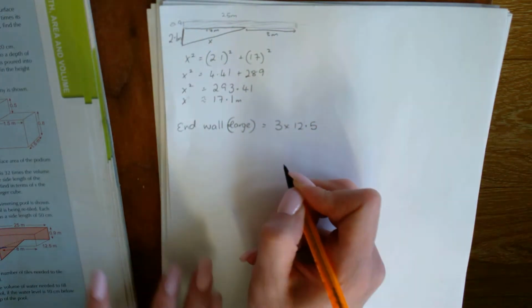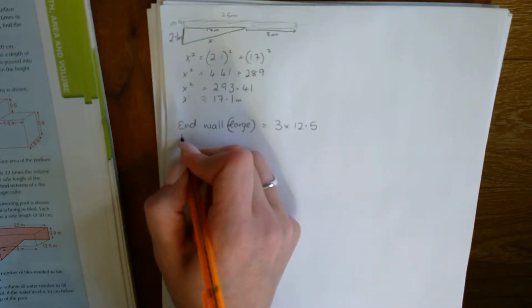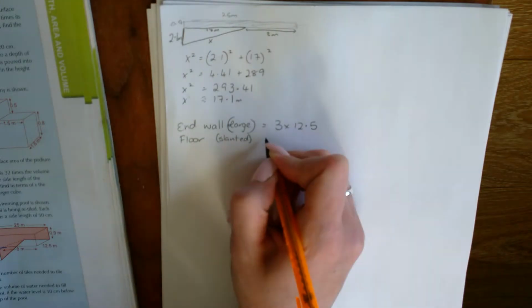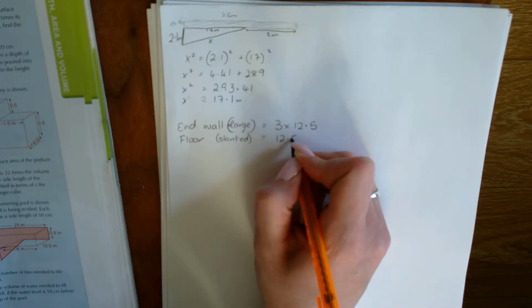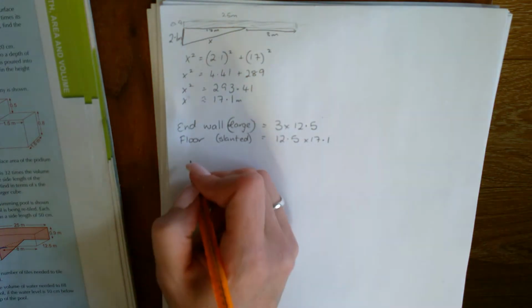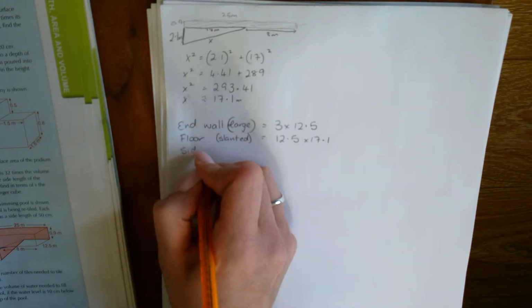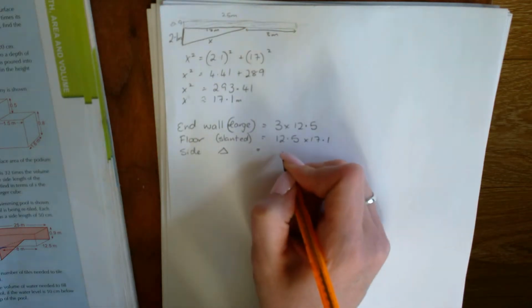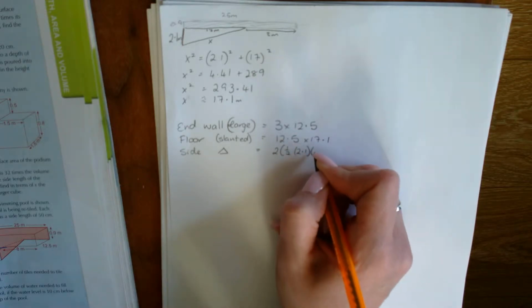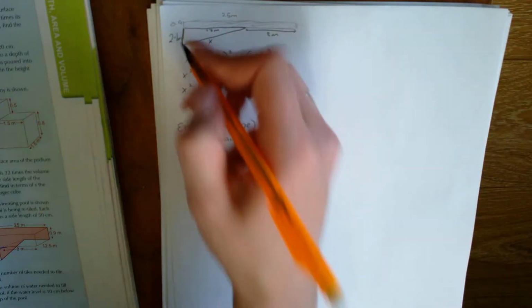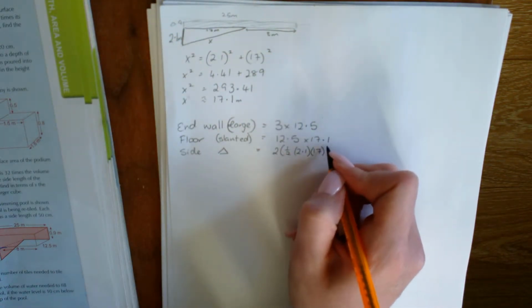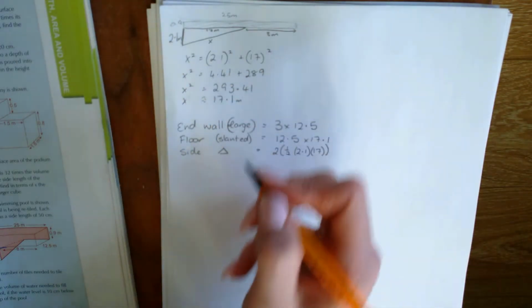You can check all the measurements, most of these are marked in on the diagram in your book anyway. The floor part that's slanted or lower down in the pool, the deep end I suppose, is 12.5 across multiplied by 17.1, which is the measurement we've just calculated. Our side triangle, there's 2 of those, and that's half the base times the height, because this is our base and then our height. There's 2 of those, 1 on each side.